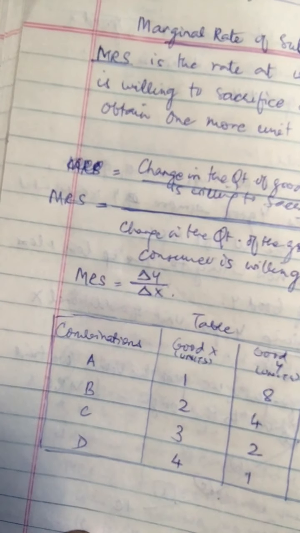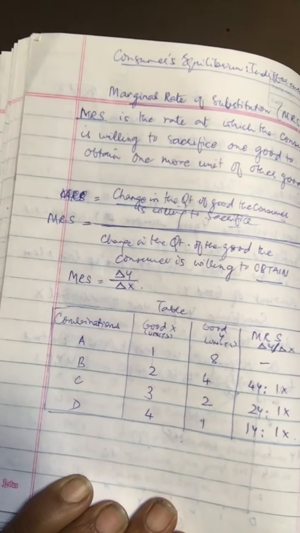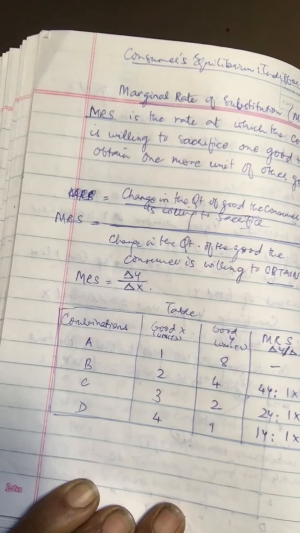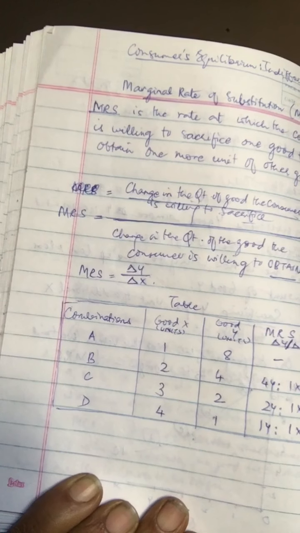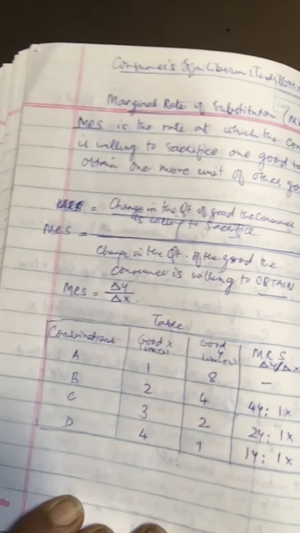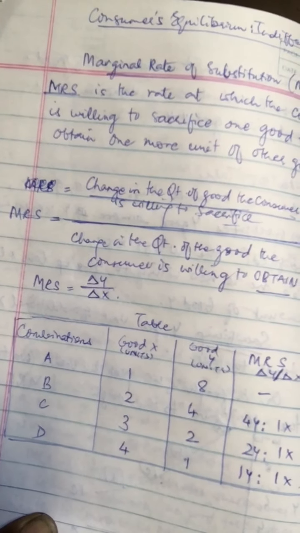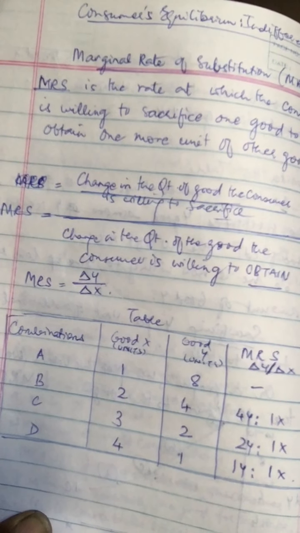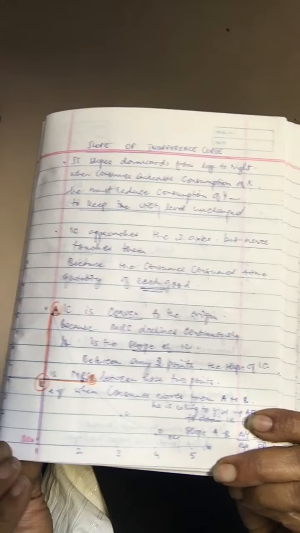So how do we calculate marginal rate of substitution? It is the change in the quantity of the good the consumer is willing to sacrifice divided by the change in the quantity of the good the consumer is willing to obtain. So in our example, Y good is being sacrificed to obtain X. So how will you write MRS? MRS will be change in Y divided by change in X. That is, when the consumer moves from combination A to B, he is willing to give up 4Y to obtain 1 unit of X. Okay, so let me just show you with the help of a diagram. Look here. This is the diagram that I've drawn. Okay, so look here.